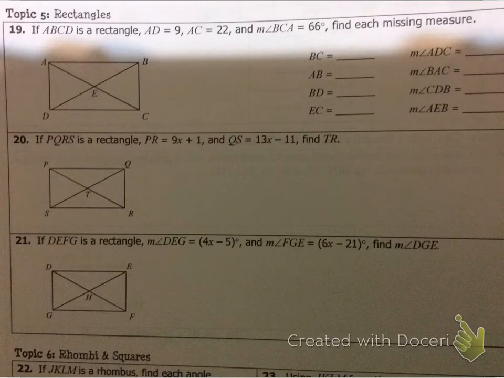Okay, so some things we should know about rectangles. If they tell me AD is 9, then of course BC would be 9. AC is 22, so this whole thing right here is 22. That means this whole thing here is 22 because, again, diagonals are congruent. So that would be BD. And that's all they tell me. So what else can I do? How do I find AB? How do I find, like, EC?